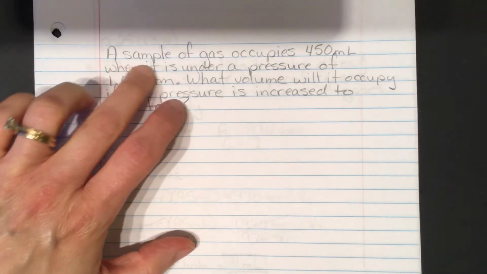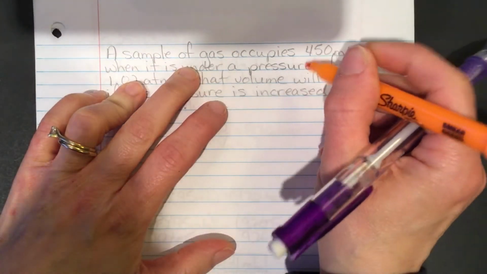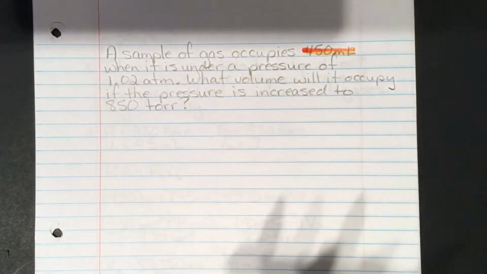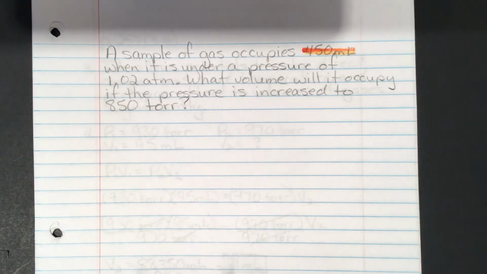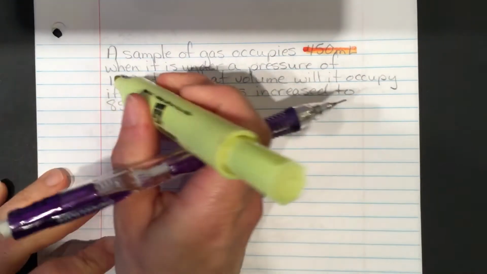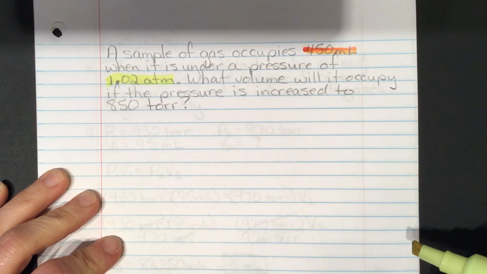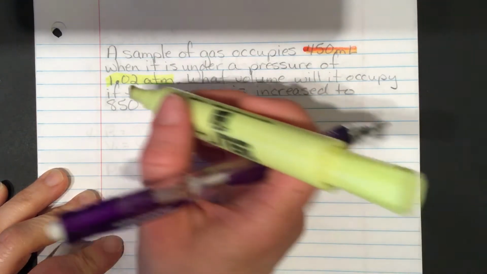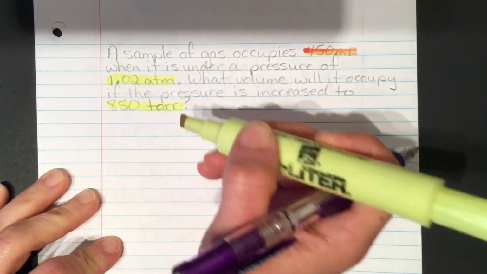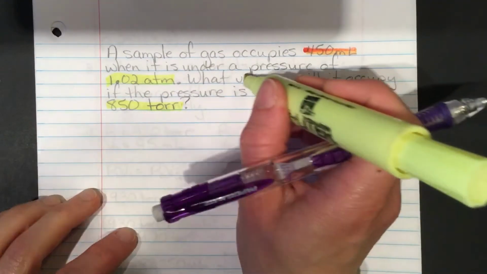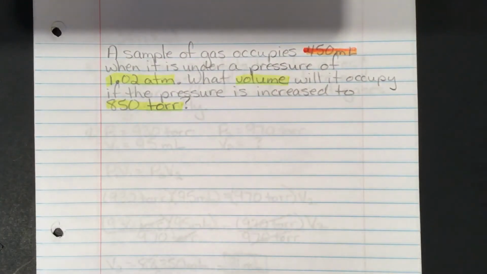The problem says a sample of gas occupies 450 milliliters when it is under a pressure of 1.02 atmospheres. What volume will it occupy if the pressure is increased to 850 torr? And I am looking for volume.